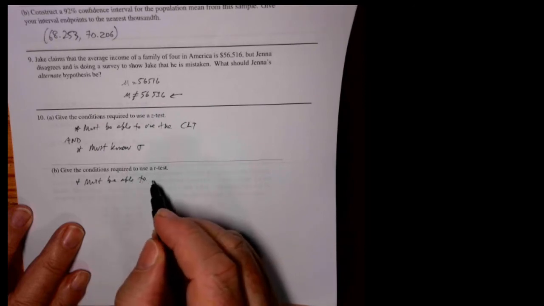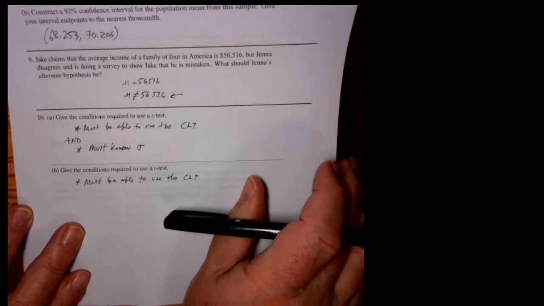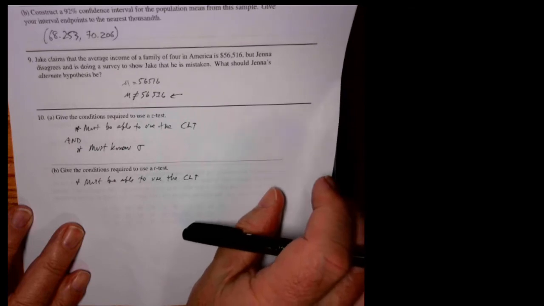Give the conditions required to use a t-test. Well, you must be able to use the CLT. And you should not know sigma. If you do know sigma, you should just go ahead and use Z. All right.